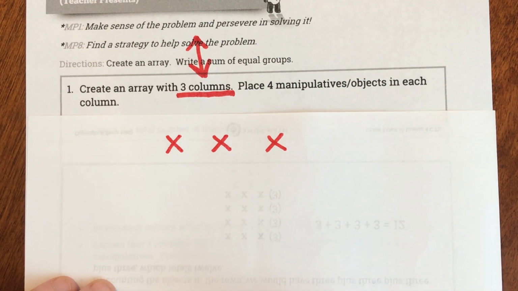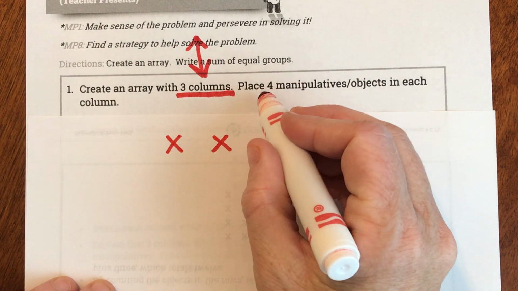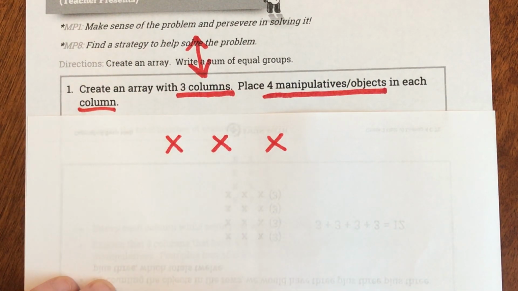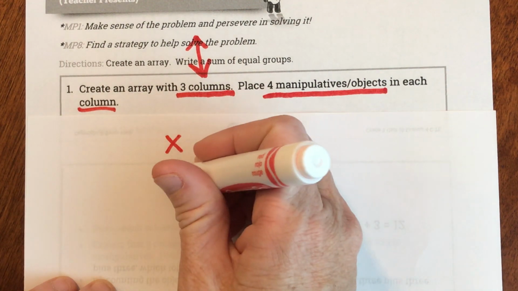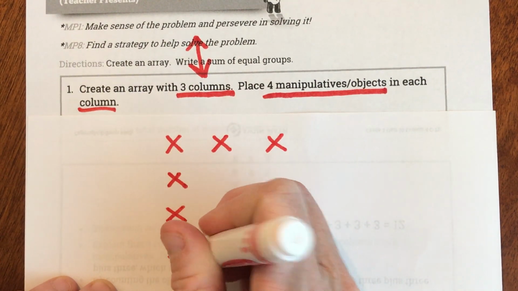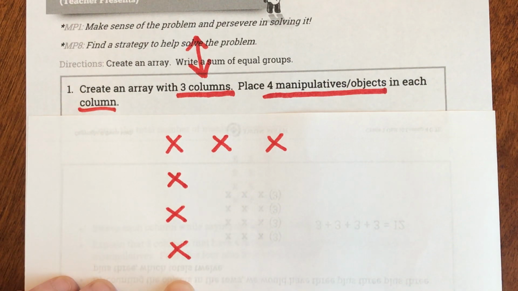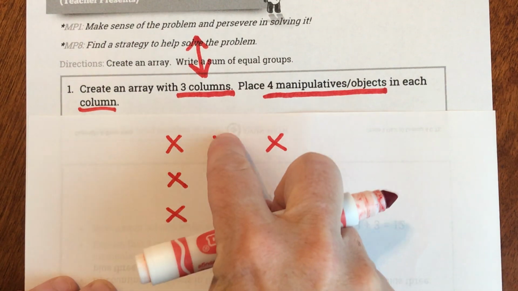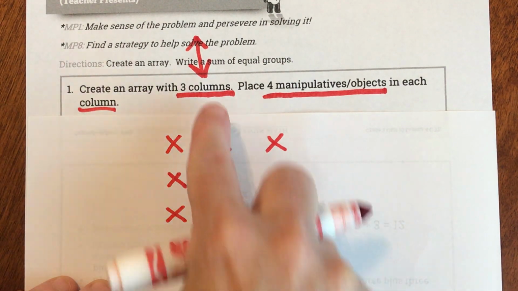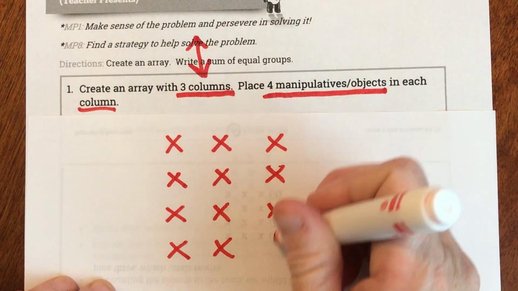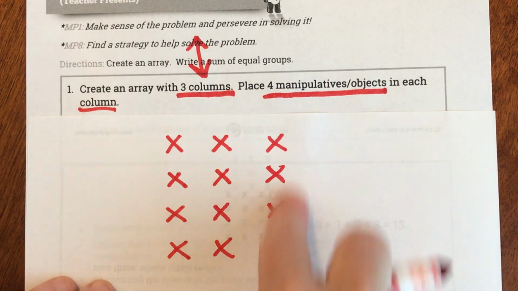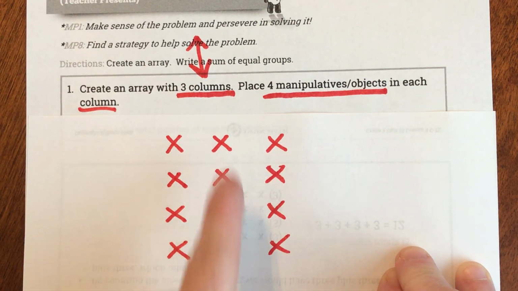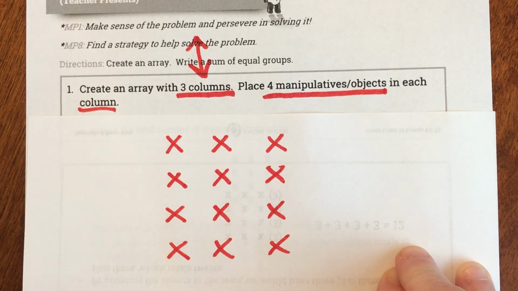Okay? They want me to place 4 manipulatives or objects in each column. So each one of these, they want 4 in. So I already have 1, 2, 3, 4. So is there 4 here in this column? Yep. 1, 2, 3. I only added 3 more because I already had 1. So 1, 2, 3, 4 in that column. And this column has 4 in it. So again, my array has 3 columns, and they want 4 to be in each column.